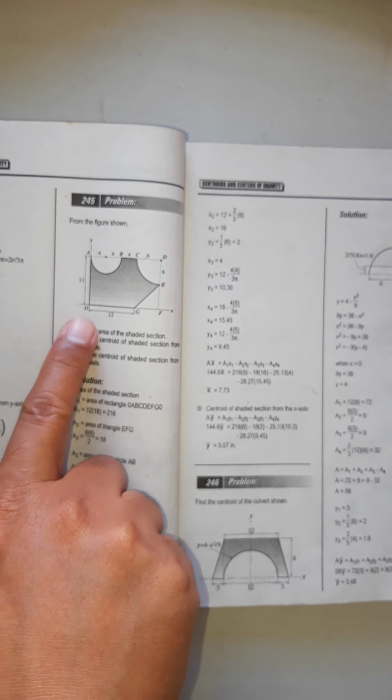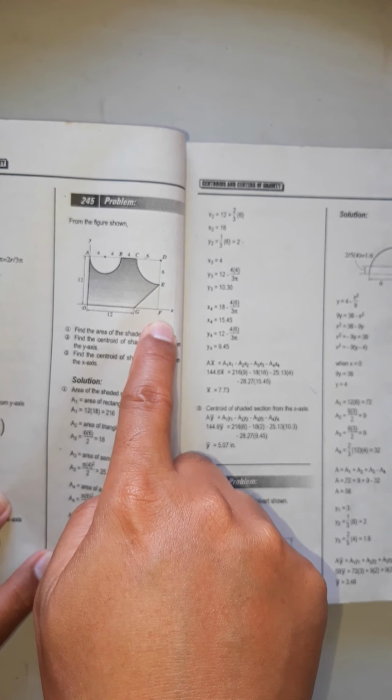144.60. Now for the centroid of the shaded section from the y-axis, for x sub 1 and y1, ang total area man is a rectangle. So the length is 18, so ang half of x is 9.